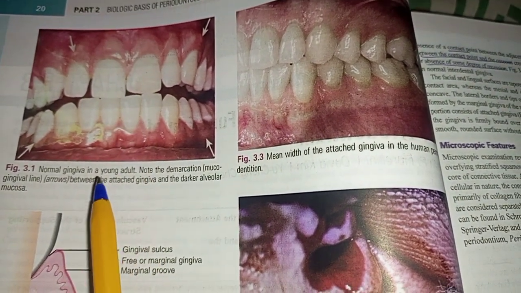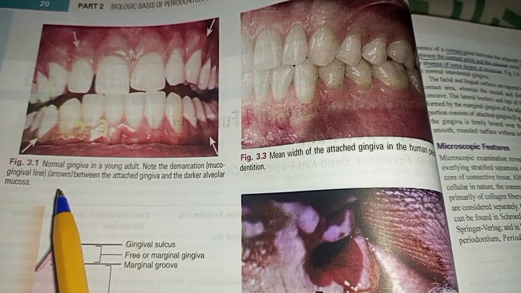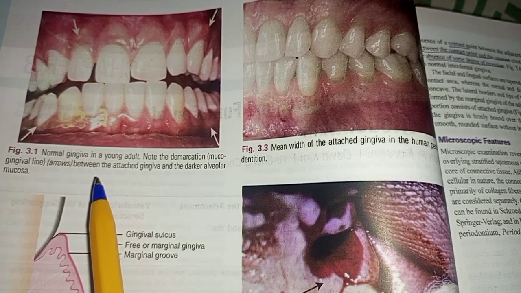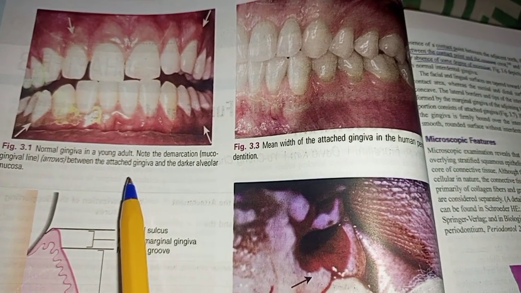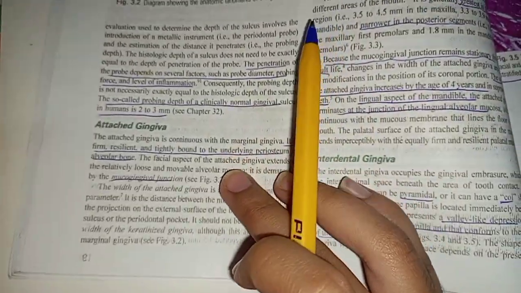Look at the normal gingiva in an adult, and note the demarcation of the mucogingival line. You cannot see these lines in many people. Very rarely can you see it.